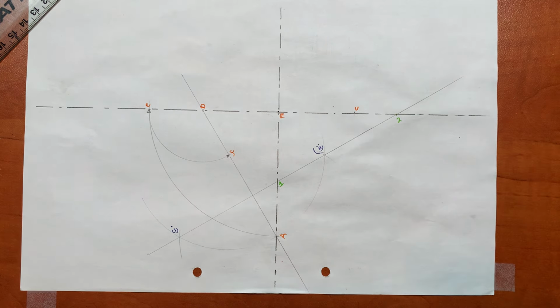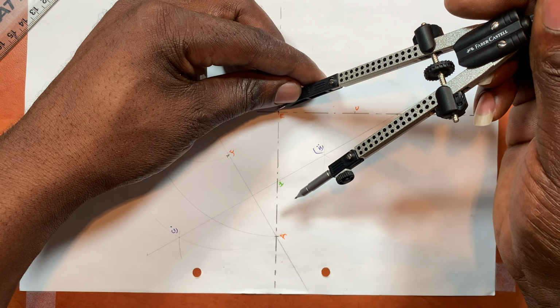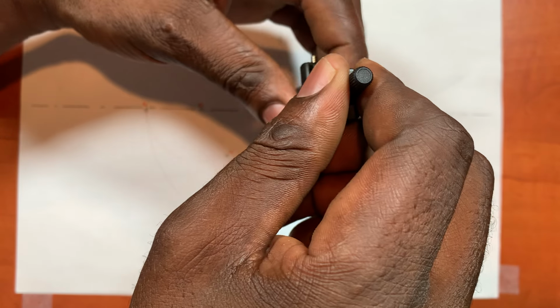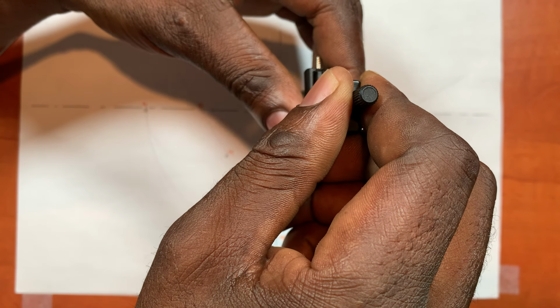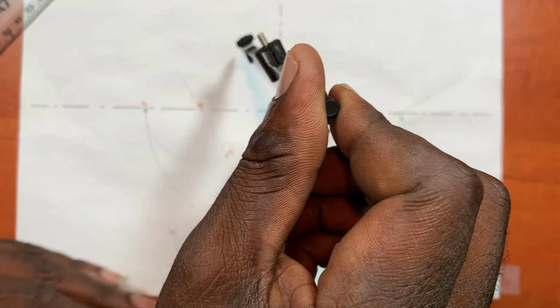Understand? So now to get point 3, I can simply place my drawing compass at point E, the starting point, the one that is given, further extend it to point 1. This is point 1. This is it. Then I'll reflect point 1 through my horizontal center line.